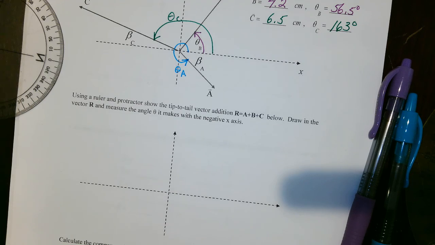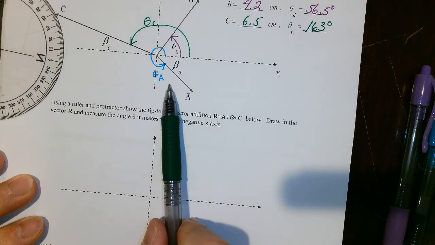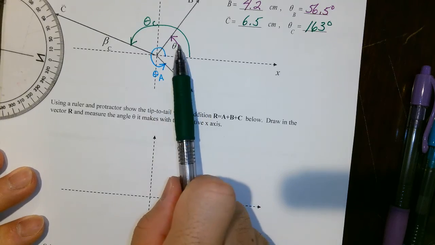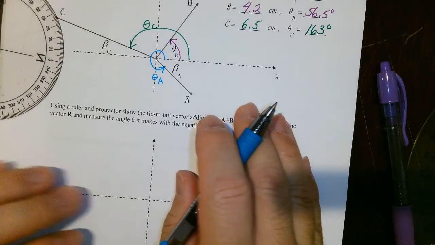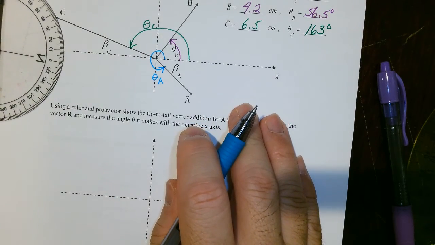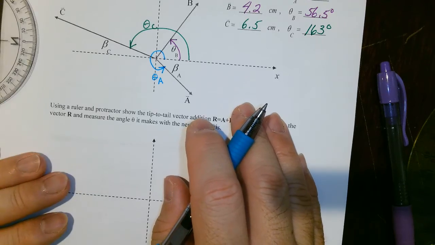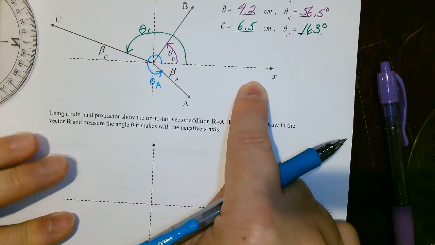So now what I want you to do is figure out the components of A, B, and C. Calculate AX, AY, BX, BY, and CX, CY. For A vector, I'm going to calculate it right here.